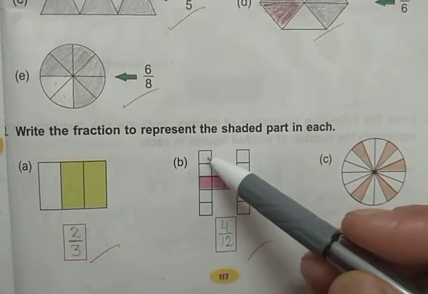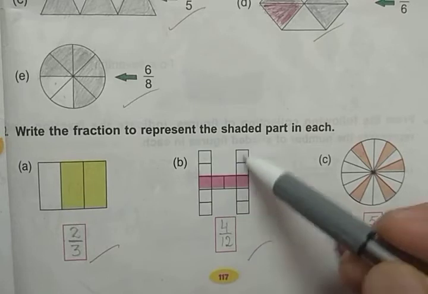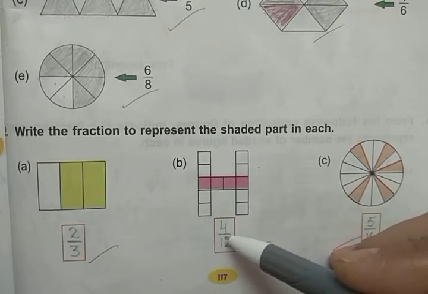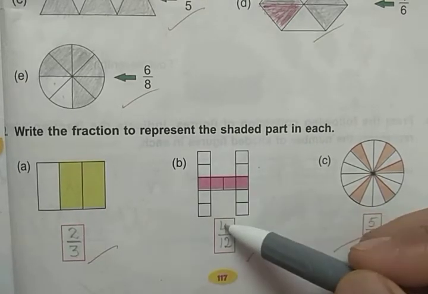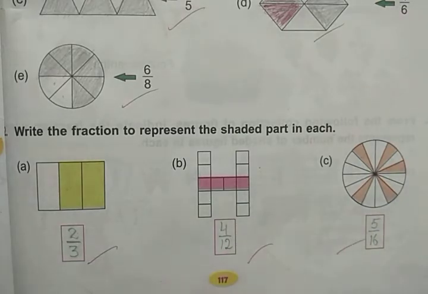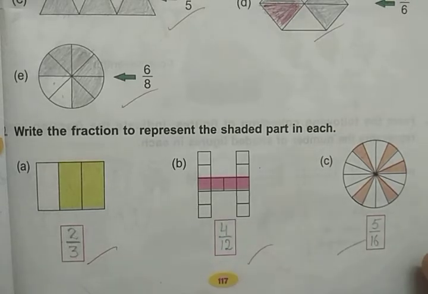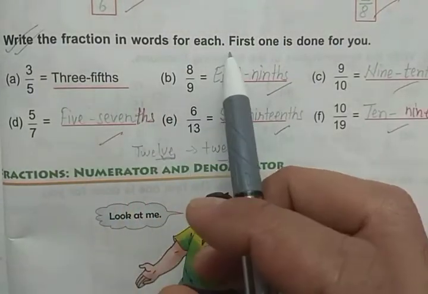Similarly here total number of parts are 12 and the shaded parts are 4. So 4 out of 12 are shaded. That is, we have to write total number of parts at the bottom, right, and number of shaded parts on the top. So in this way we can write the fractions to represent the shaded part in the given figure, right? And then the most important thing is write the fractions in words for each.